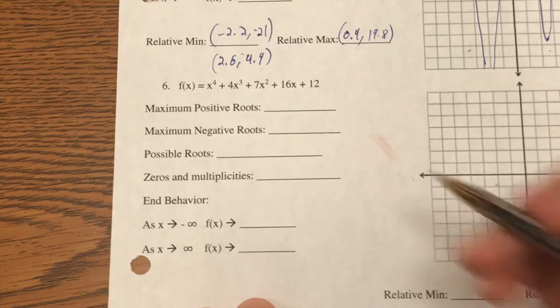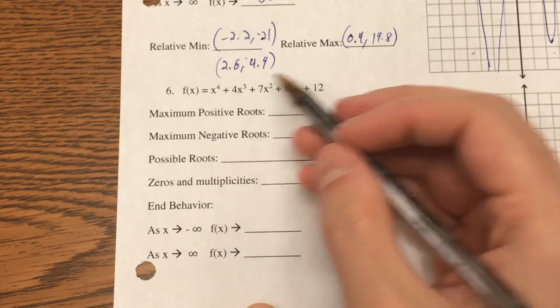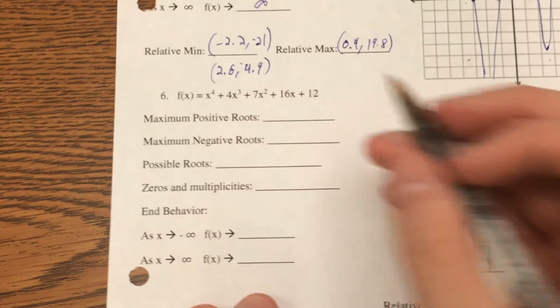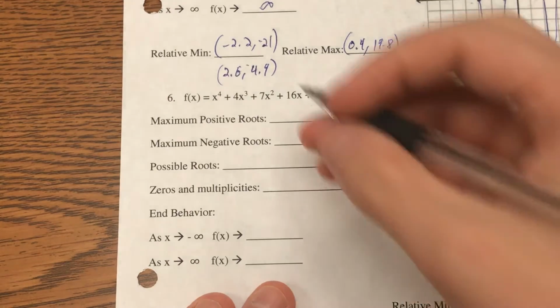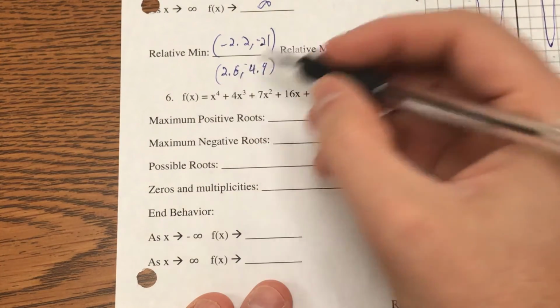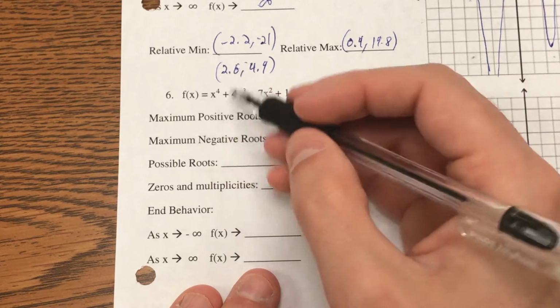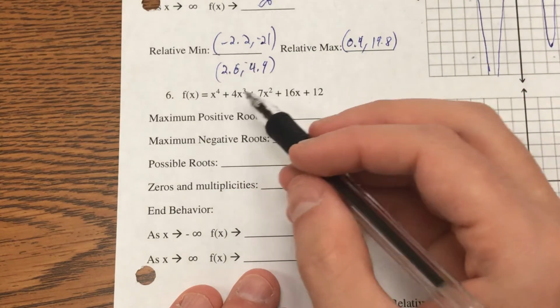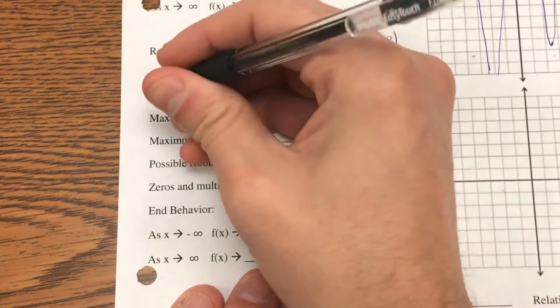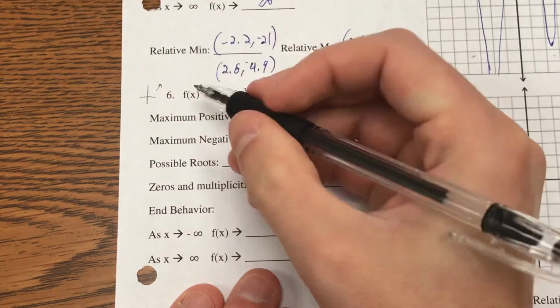For the last problem, this is going back to not being in factored form, so you have to do what we did on the first couple of problems. It looks like this is positive and the highest exponent is 4. So if I wanted to get a general idea of what it looks like, you could right now. It's positive, so it will end going up.